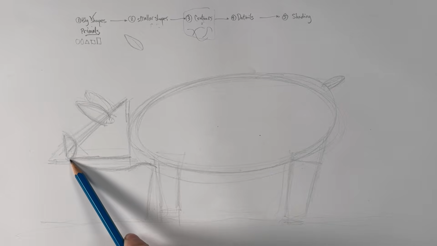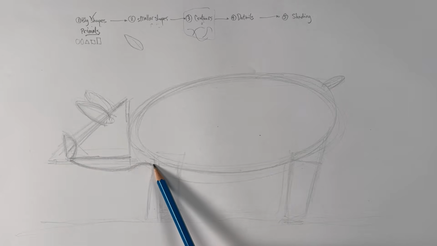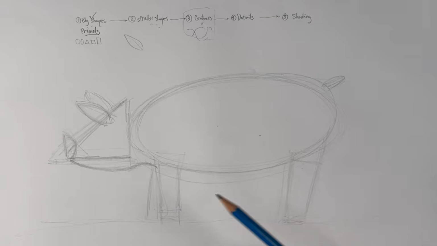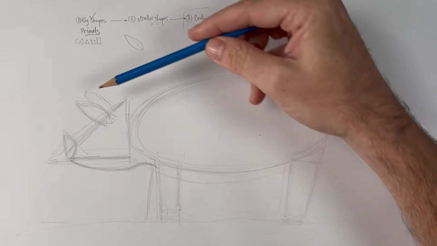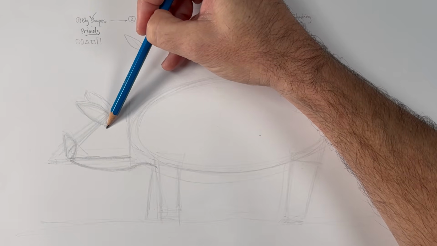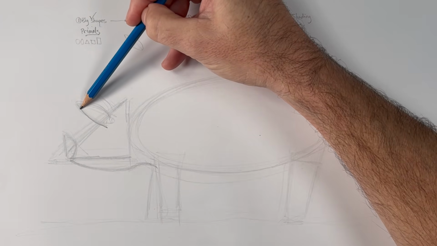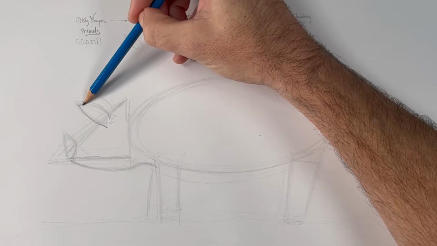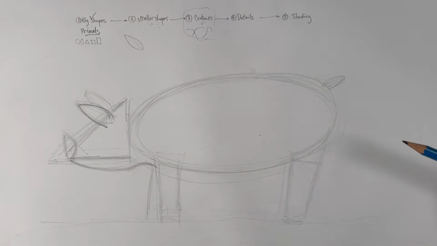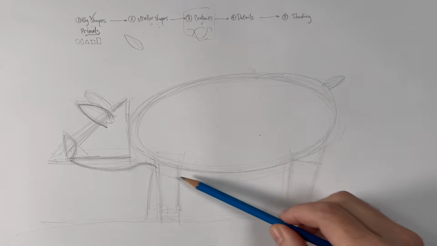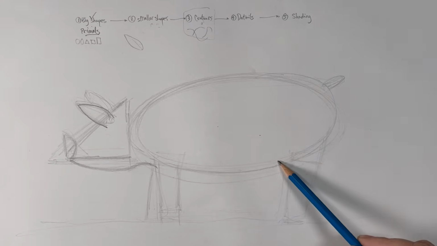It's like an S-shaped line coming down, up, and into this leg here. I'll just define this a little bit more. Okay, what else? Let's do this leg here.